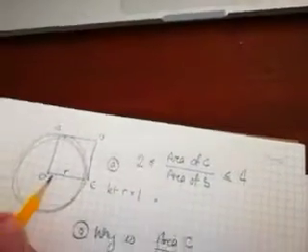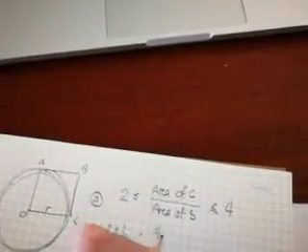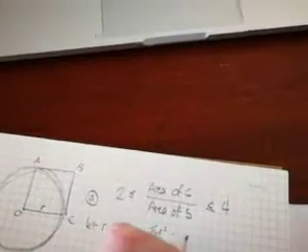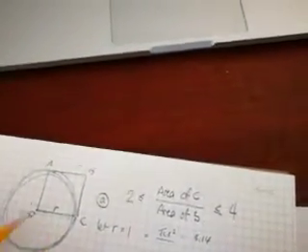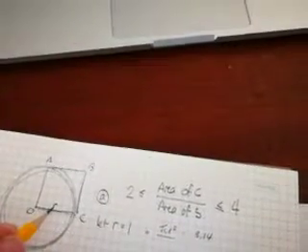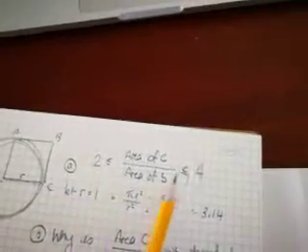Therefore the area of the circle is pi r squared, which equals 3.14, and the area of the square, in this case, the length is represented by r, so it's the same as r squared. So that is 1. 3.14 divided by 1 equals 3.14. So 3.14 is greater than 2, and it's also less than 4.